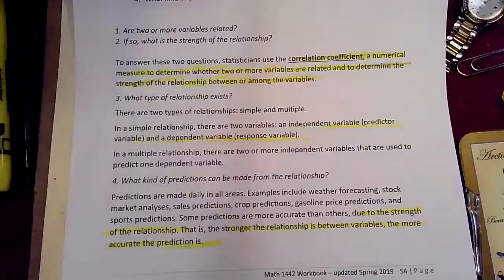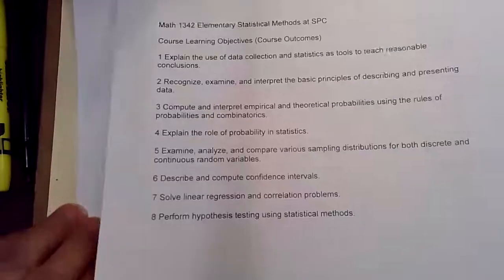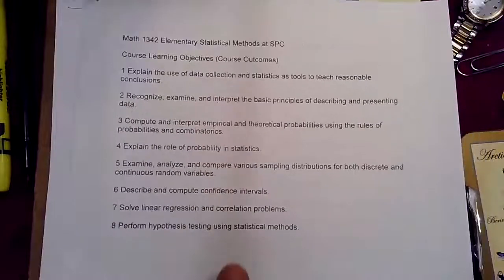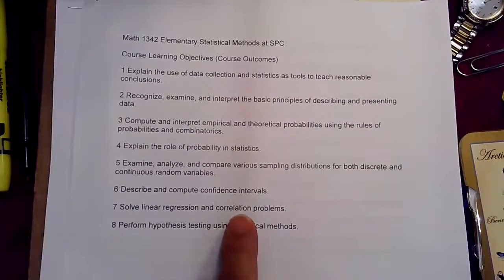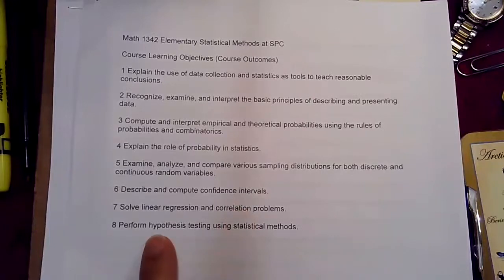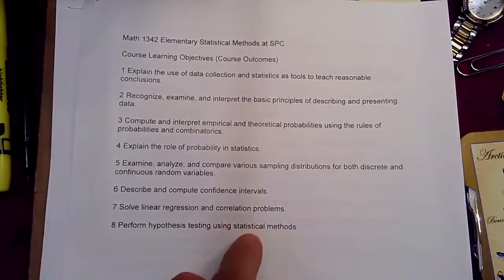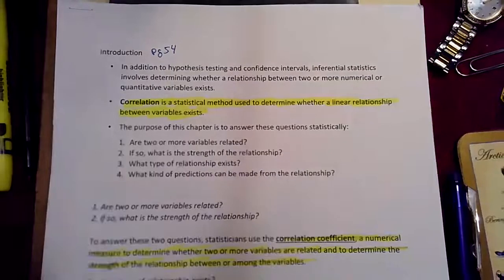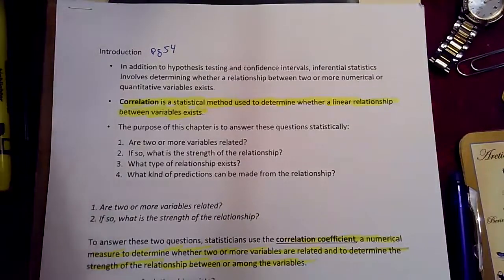And then just a reminder, with our course SLOs from our syllabus, this is related here to number 7, where we're solving problems involving correlation problems. And we're also going to be performing hypothesis testing using statistical methods. Okay, so this is what we're going over today. This covers that part of your SLOs.